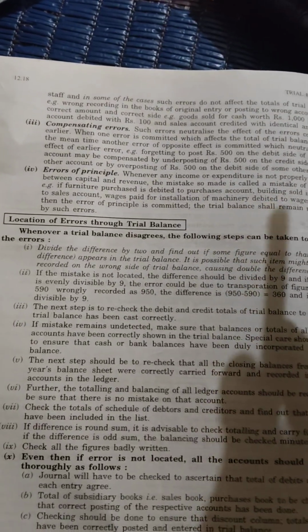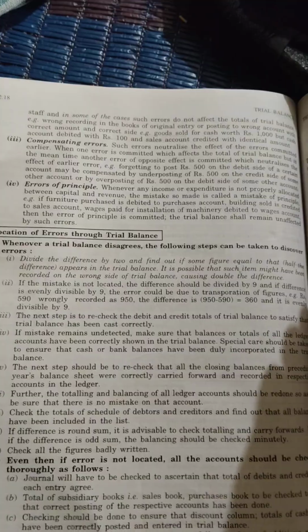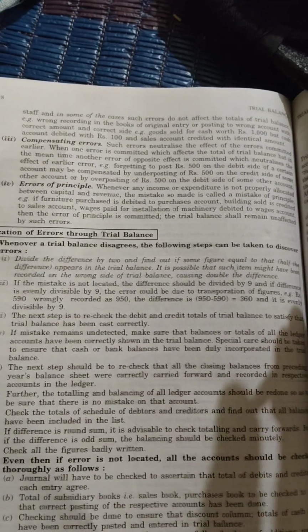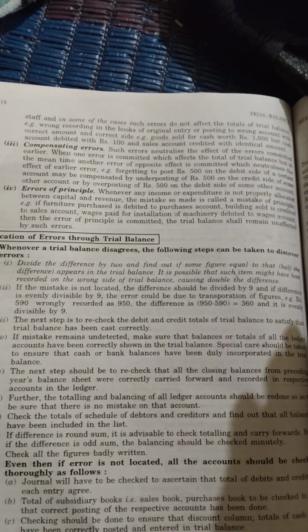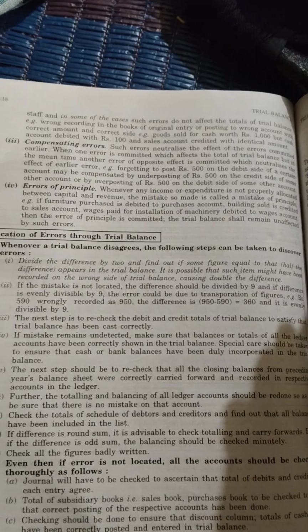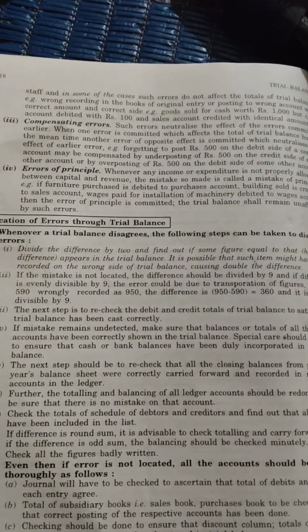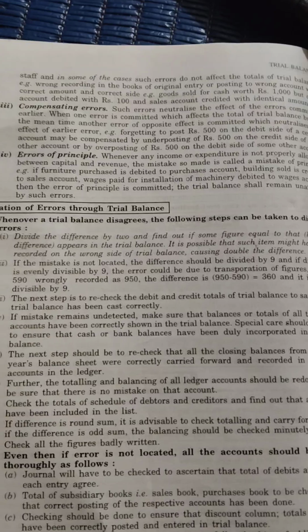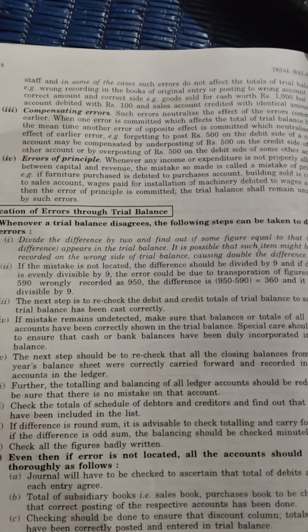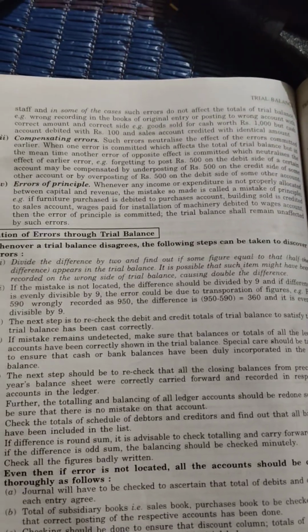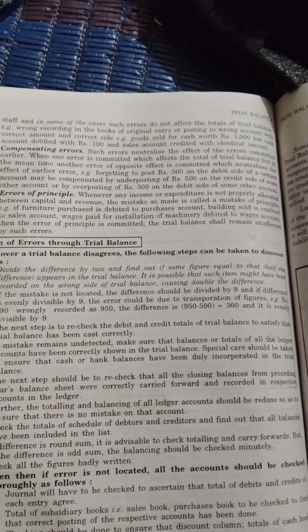Okay, location of errors in the trial balance. Whenever the trial balance does not agree, the following steps can be followed. Divide the difference by 2 and find out whether a figure equal to that appears in the trial balance. It is possible that such an item has been recorded on the wrong side. If the mistake is not located, the difference should be divided by 9. If the difference is divisible by 9, there may be a transposition of figures.